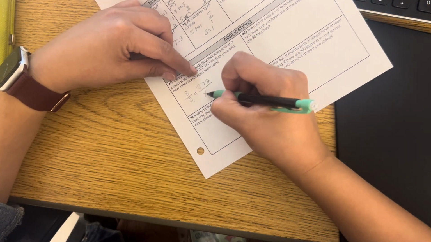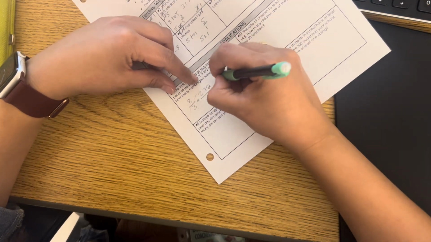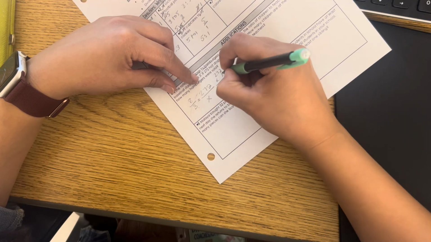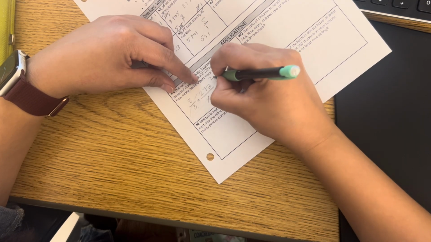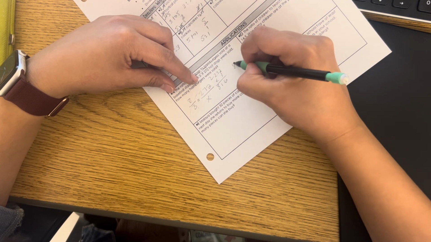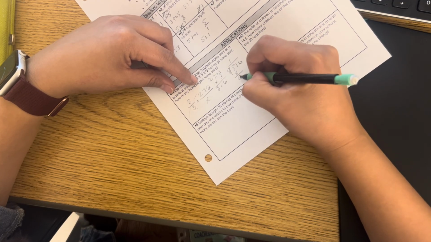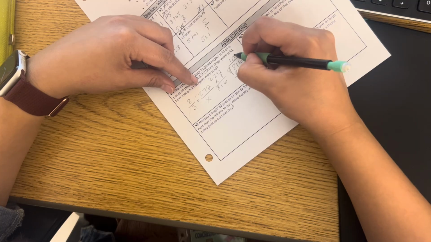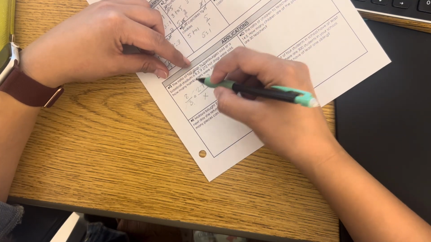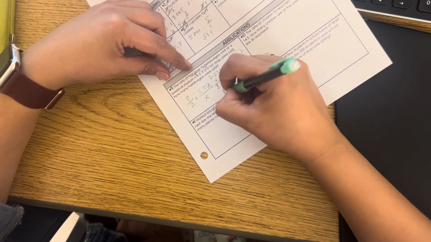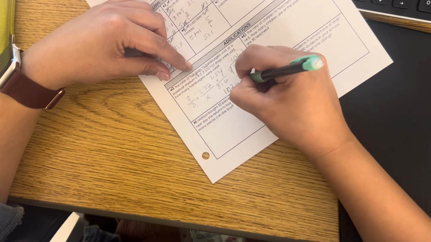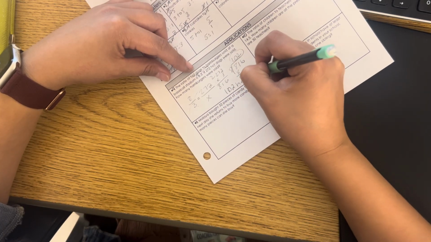So remember, just like we did the other day, we're going to cross multiply 272 times 3 first. And then I'm going to divide 816 by 8. So how many hamburgers would I have? I would have 102 hamburgers. If I lost you on that, let's do that again.